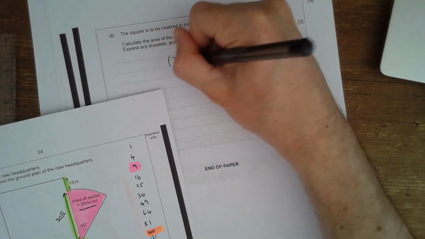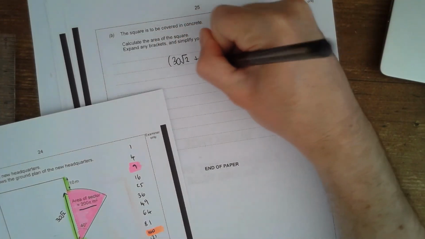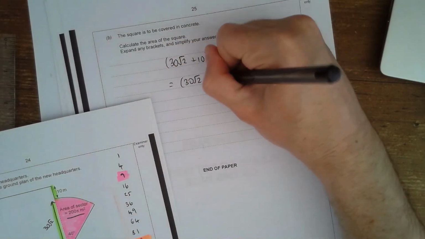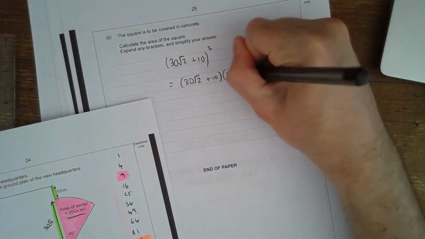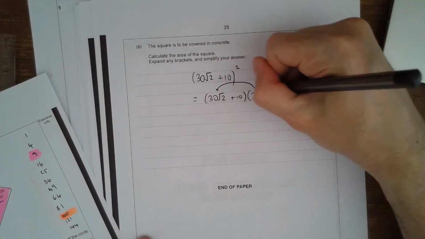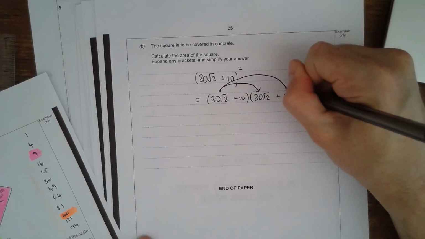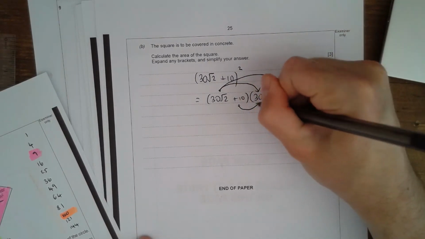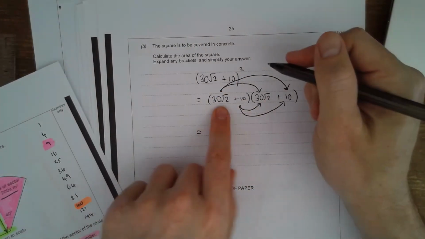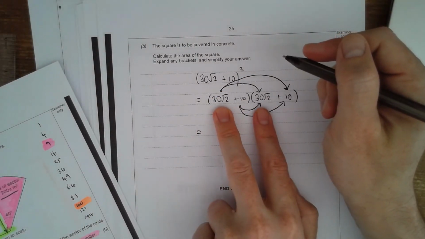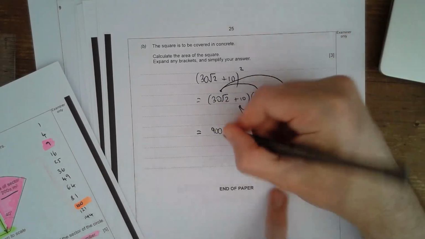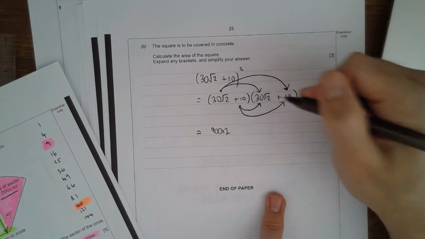So that's basically telling me how to do it here. So I want to do 30 root 2 add 10 squared, which means 30 root 2 add 10 times by itself, 30 root 2 add 10. I now need to expand those brackets, so this one here has to multiply both of these ones in this bracket, and this one here has to multiply both of these ones in this bracket. 30 root 2 times by 30 root 2, so the outsides times each other to begin with. 30 times 30 is 900, and then root 2 times root 2 is just 2, so it's 900 times 2.